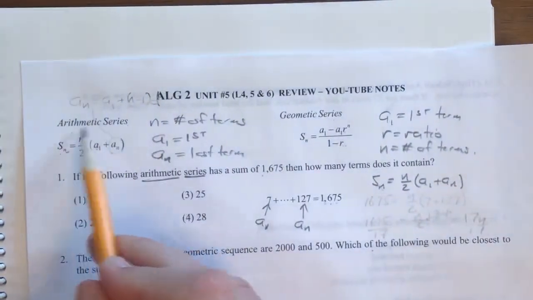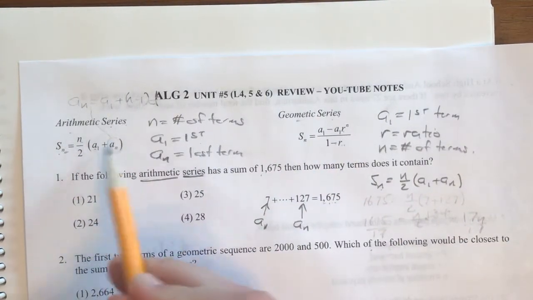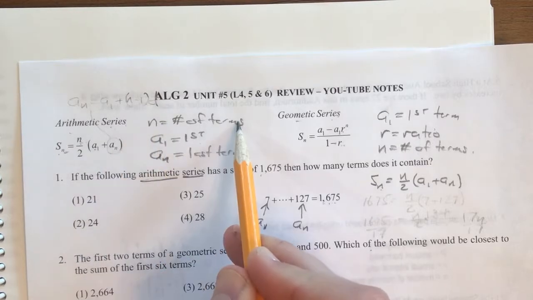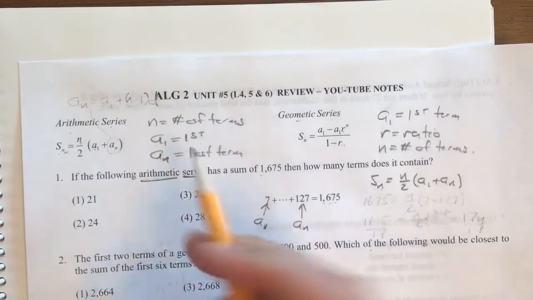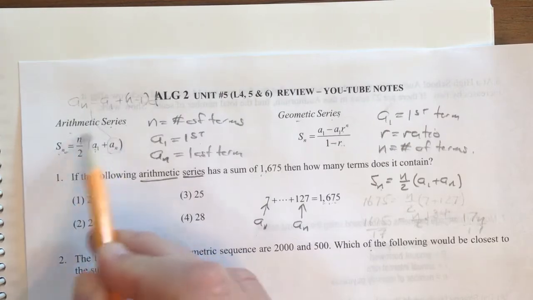All right, so I started putting some notes here. Arithmetic series and geometric series, and maybe forgot what some of this stuff means. What's n? That's the number of terms we're going to add up. So we're just adding a bunch of numbers. There's the first term, there's the last term, and there's our formula.